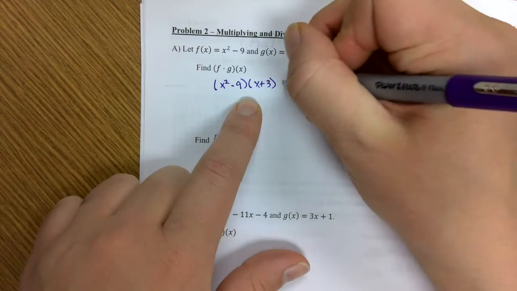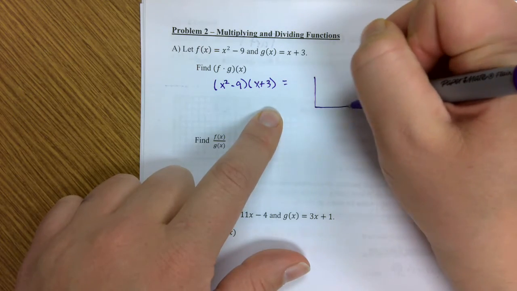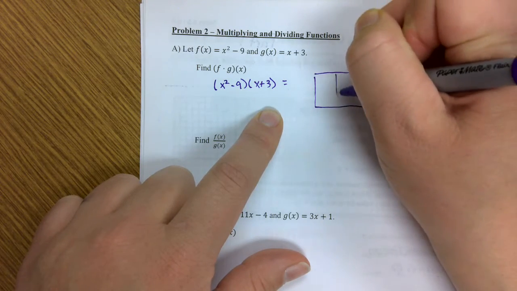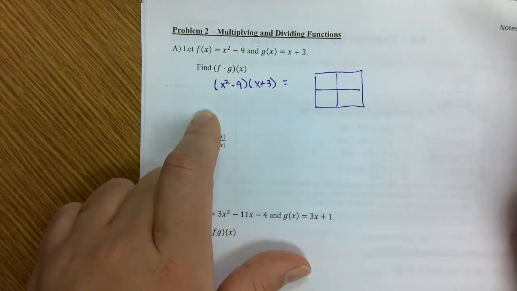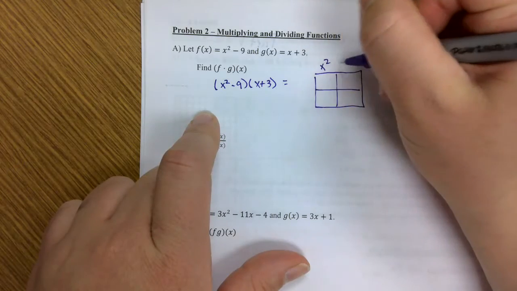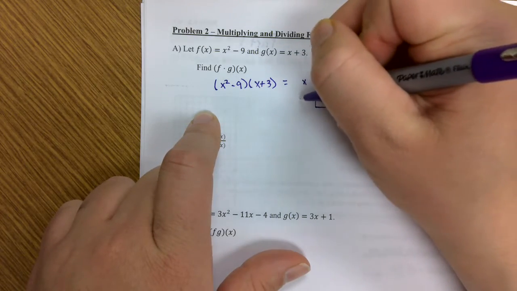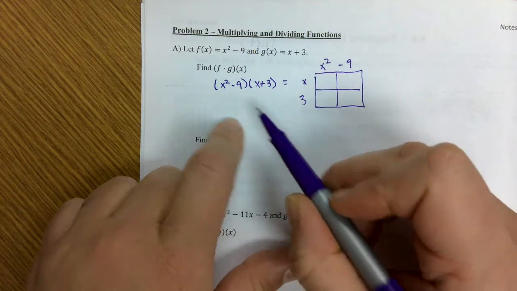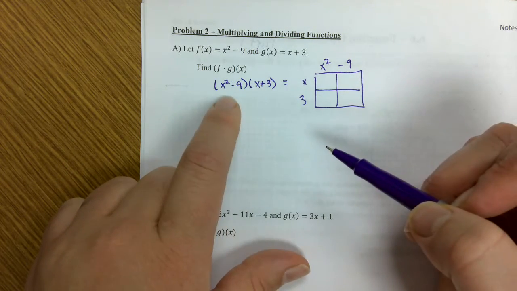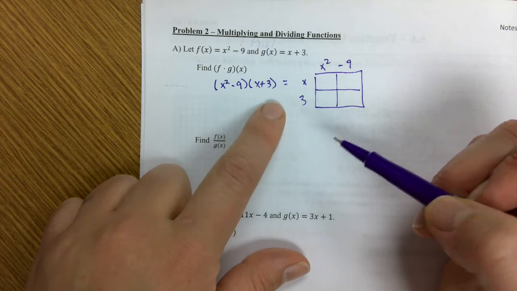You have to distribute. I personally am going to do it with the box method. You can do it by distributing it with your rainbow. That's fine. I'm going to do it with the box method. So I make sure that each term here is being multiplied by each term here. I especially do this when I have one that has 3 terms. Right now I have a binomial, so 2 terms times 2 terms.